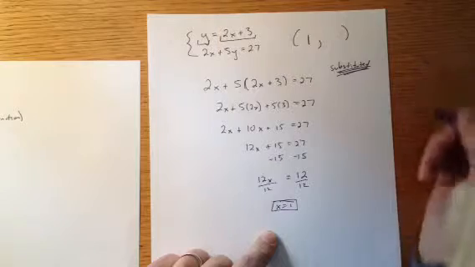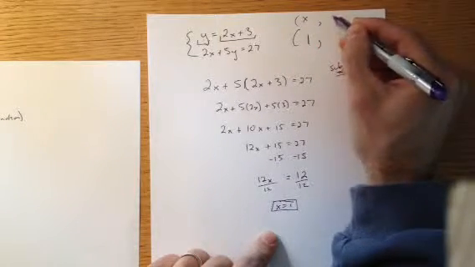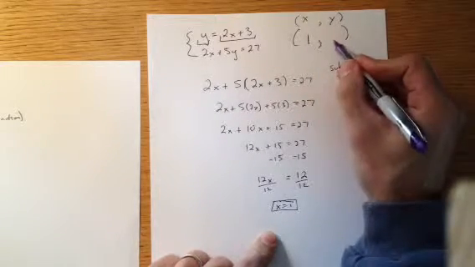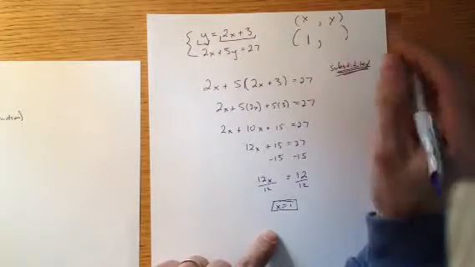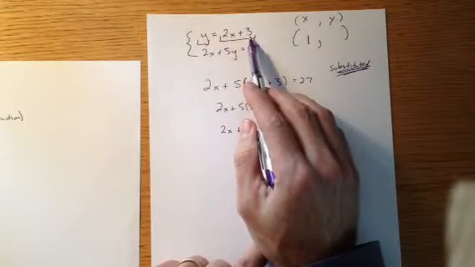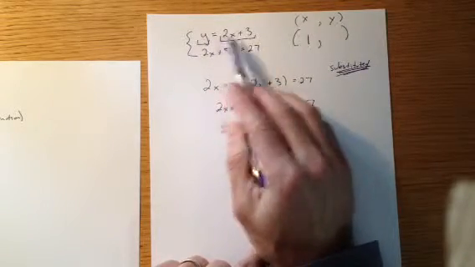So x is 1. I'm going to write that there, remembering that these ordered pairs are always written as x comma y. So x is 1 and y, I'm not sure yet, but I remember y is equal to 2x plus 3. y and 2x plus 3 are the same thing.